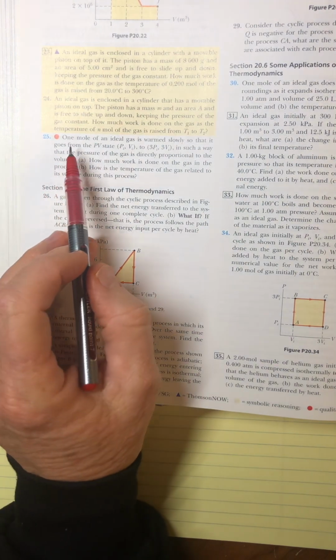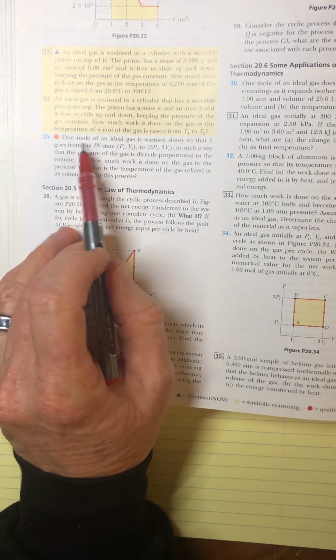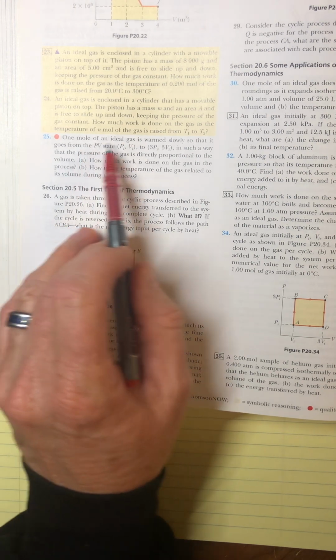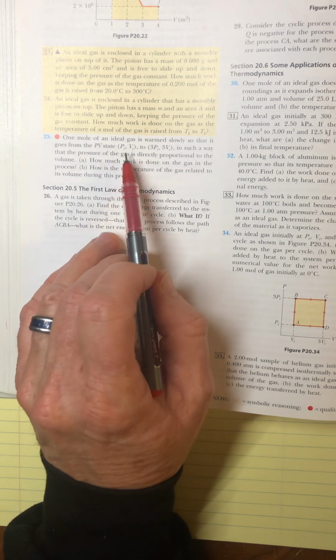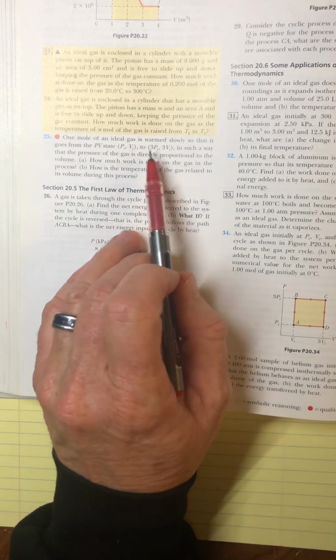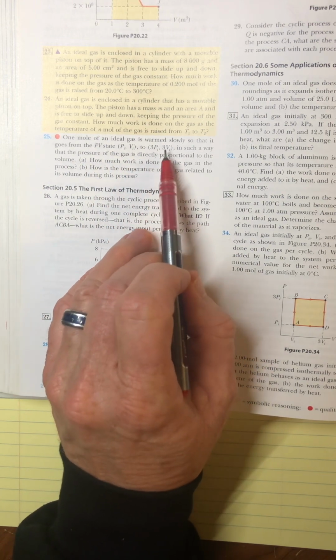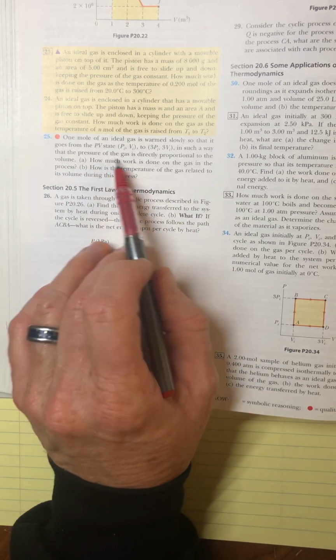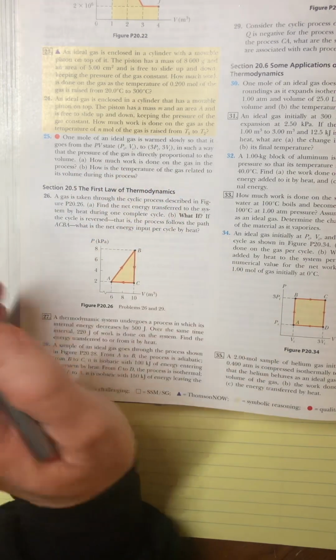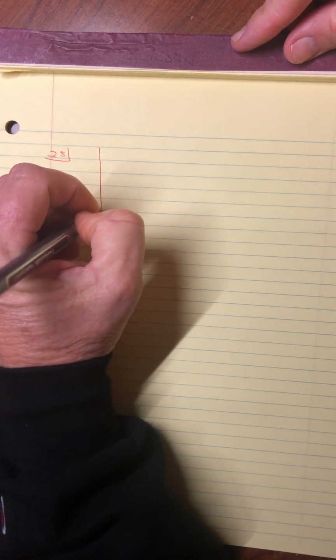But here it says you have 1 mole. So keep in mind that they're telling us how much of an ideal gas we have, and it is warmed slowly so that it goes from some initial pressure and initial volume to 3 times the initial pressure and 3 times the initial volume in such a way that the pressure of the gas is directly proportional to the volume. Now let me pause right there, because what I wanted to say in this one is go ahead and do your PV diagrams.